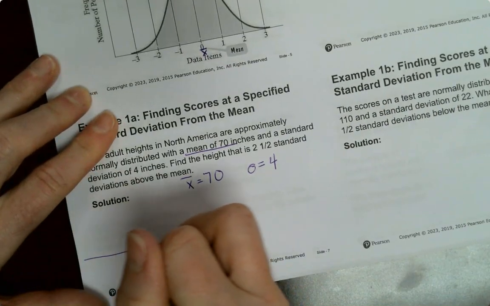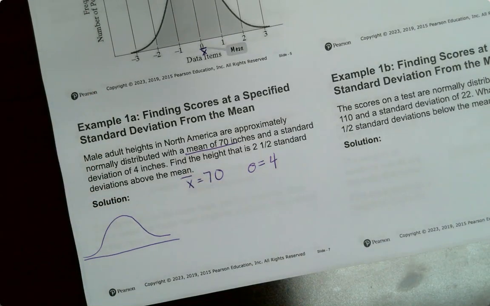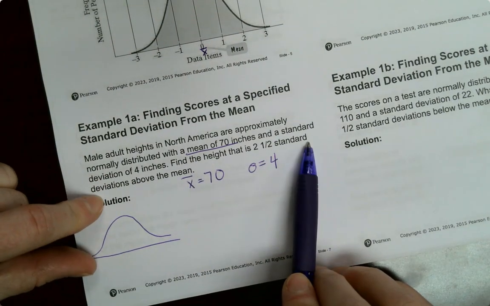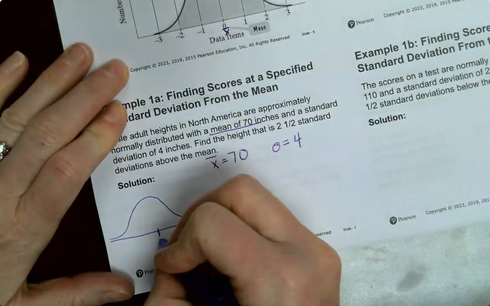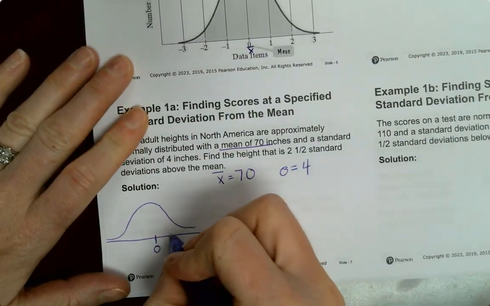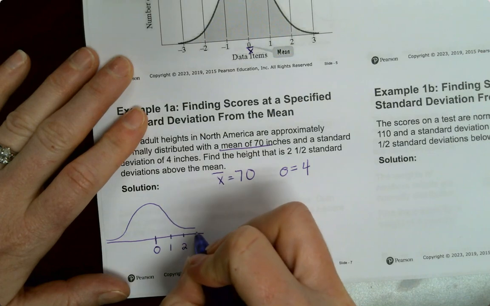So if you draw your bell-shaped curve, find the height that is 2.5 standard deviations above the mean. If you look back at this, we have 0 standard deviations above the mean, we have 1, and we have 2, and we have 3.